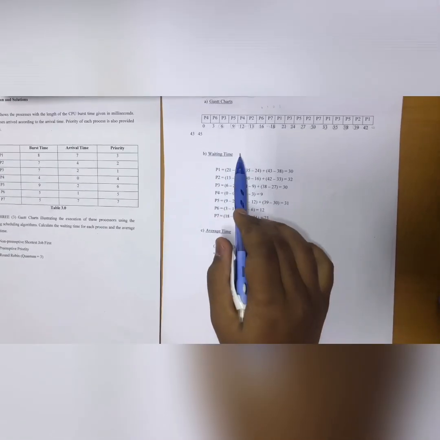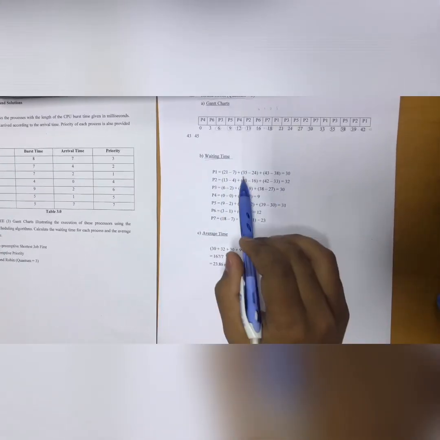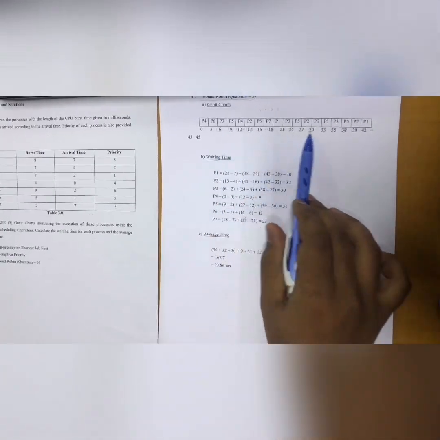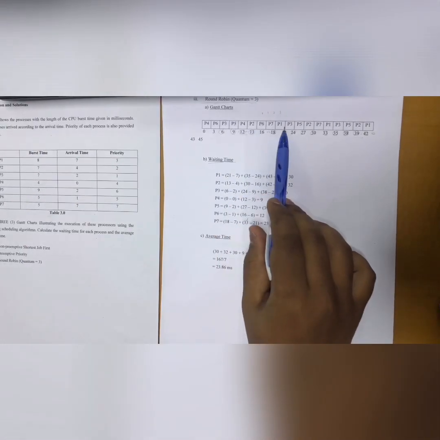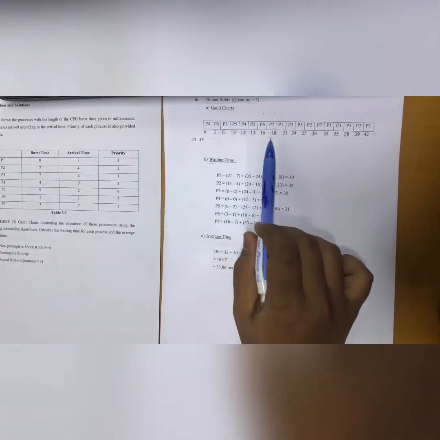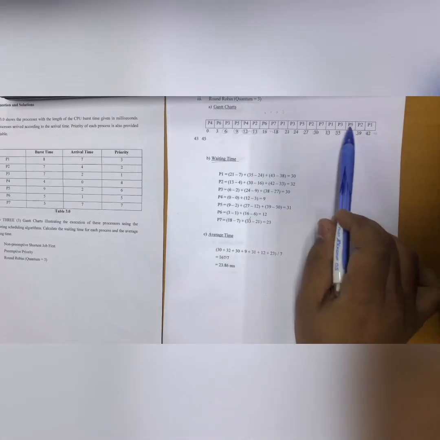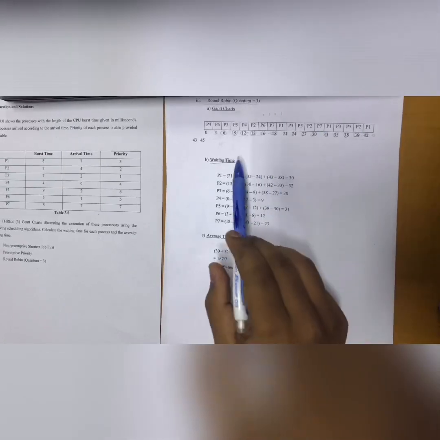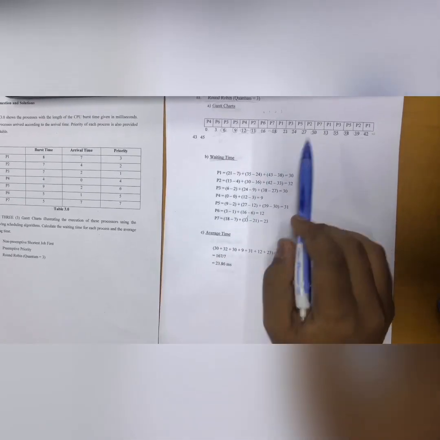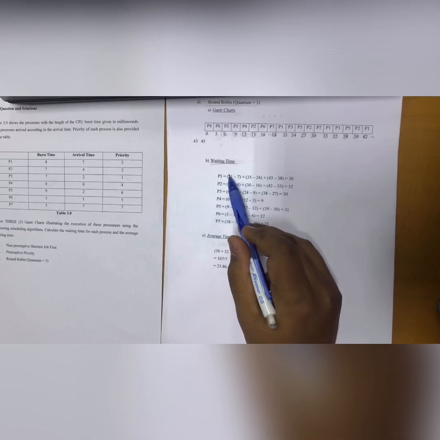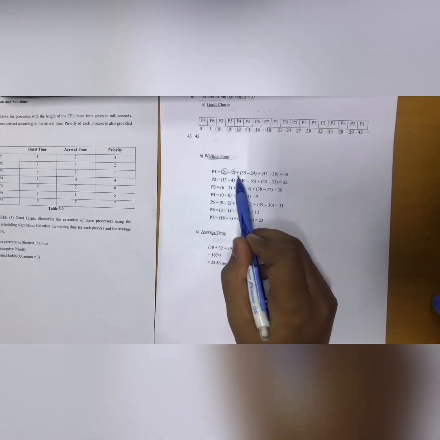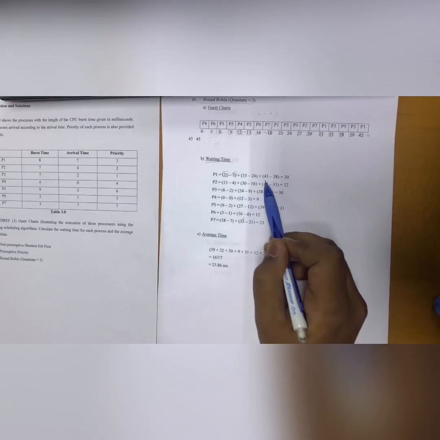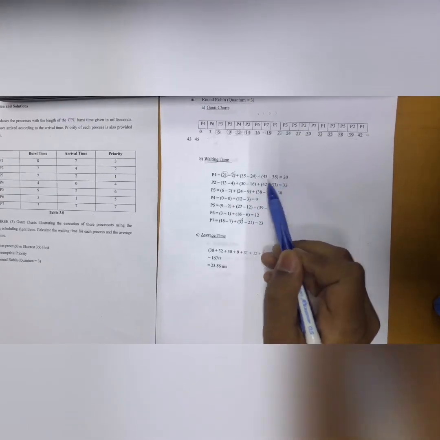Done. So the next one would be waiting time. As you can see, there are a lot of arrival times here and you can compare P1 to here. As you can see, there are 1, 2, 3 P1s. You can refer to the numbers. As I said just now, the largest one minus the smallest one. So 21 minus 7, 35 minus 24, 43 minus 38 equals 30.